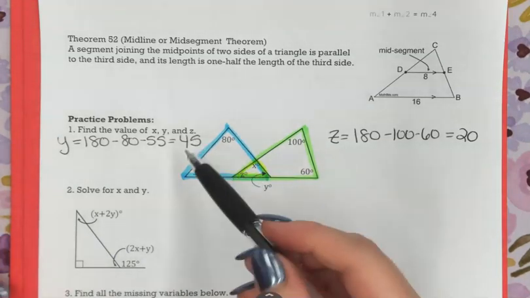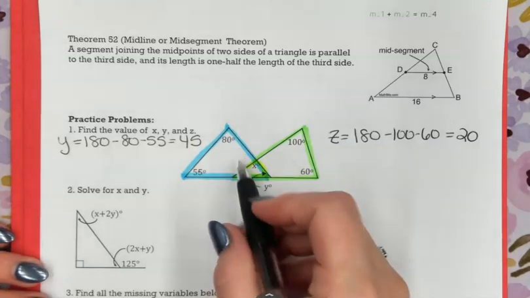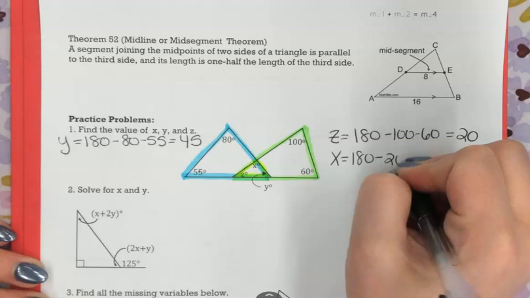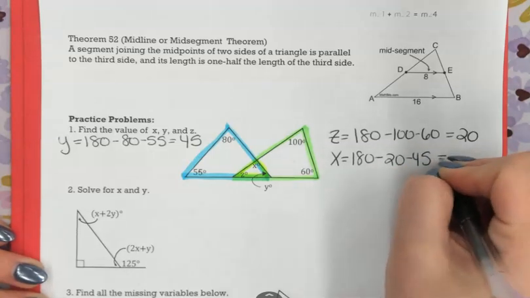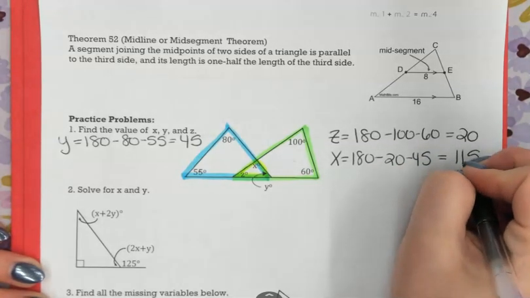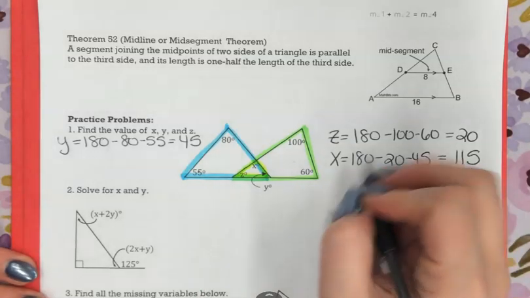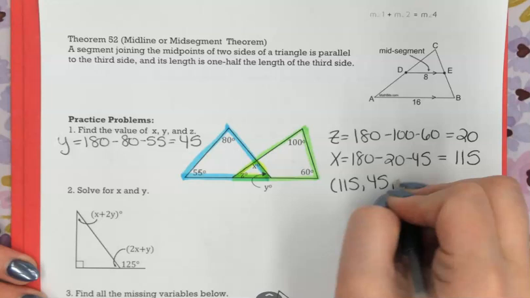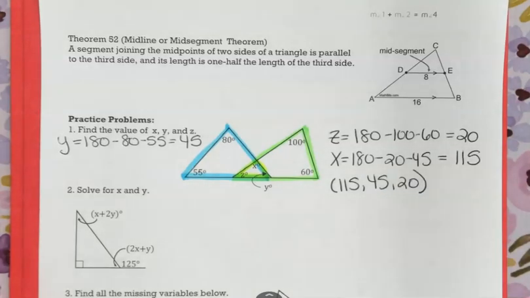Well, I know y and z are 45 and 20, so to get x, I'm going to take those away from 180. And that gives me 115. So my x, y, and z values as an ordered triple, 115, 45, 20. So that is your theorem 50.